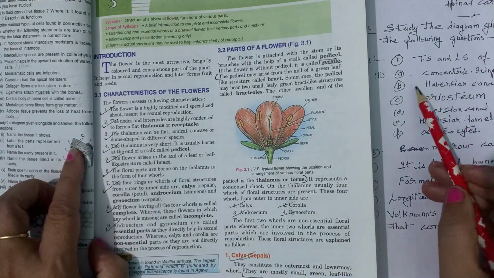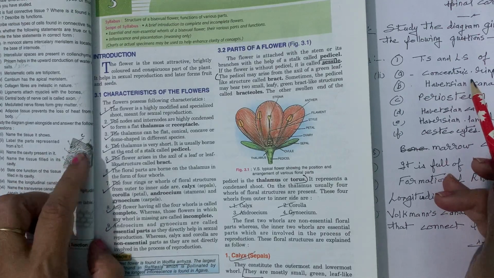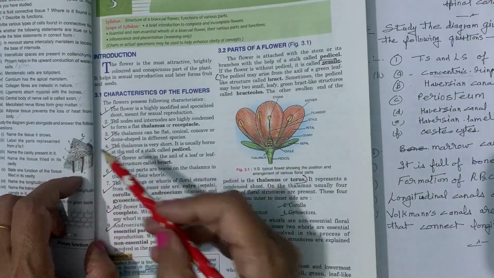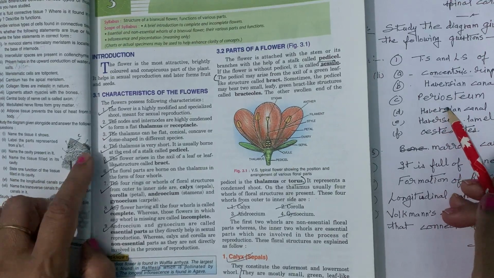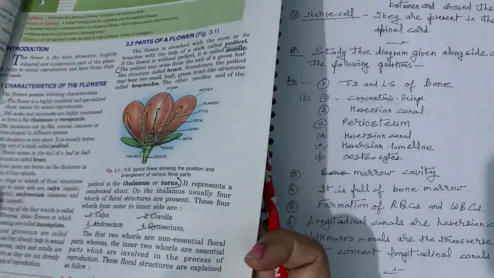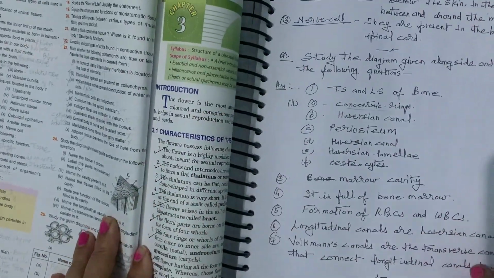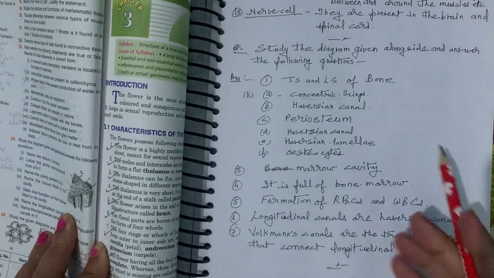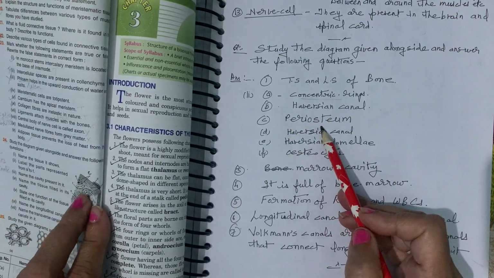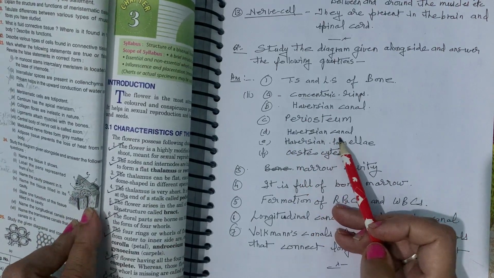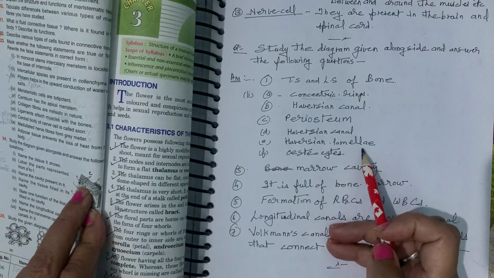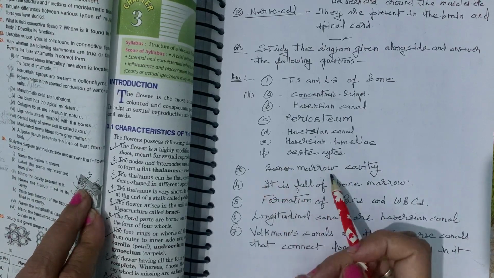A is concentric rings, B is the Haversian canal, C is the periosteum, D is again the Haversian canal, the same structure, E is Haversian lamellae, and F are osteocytes.